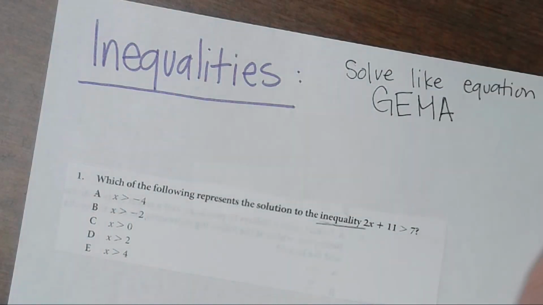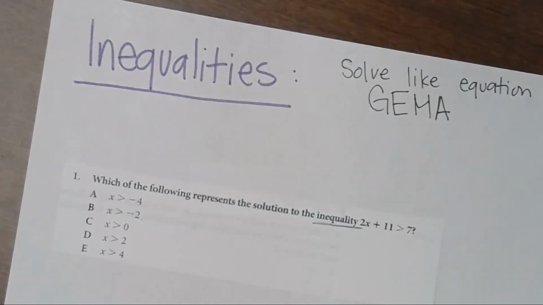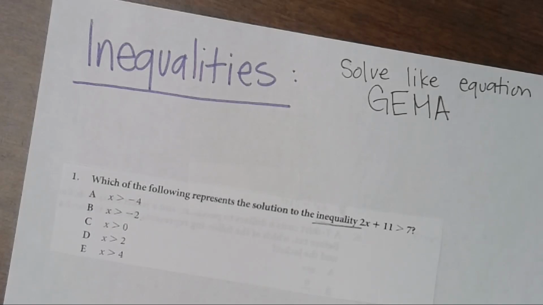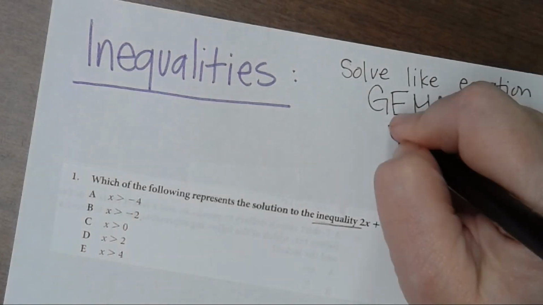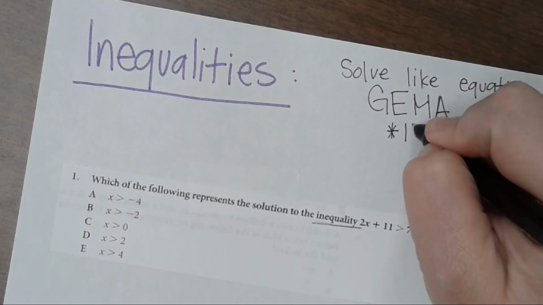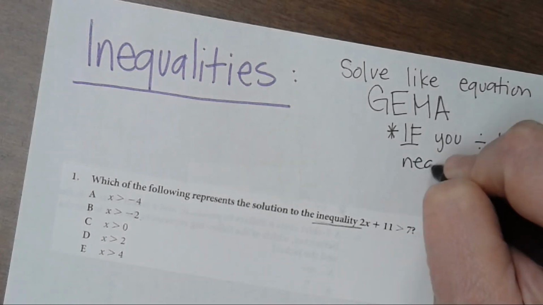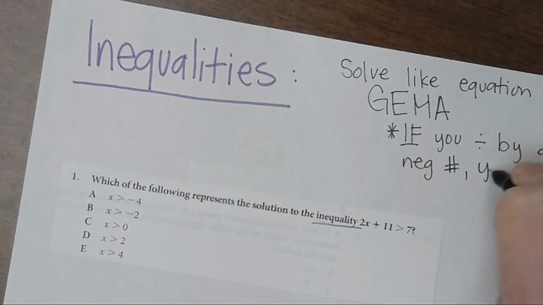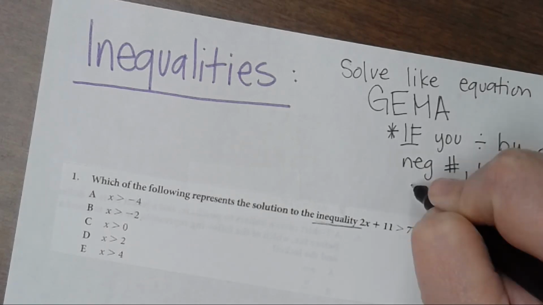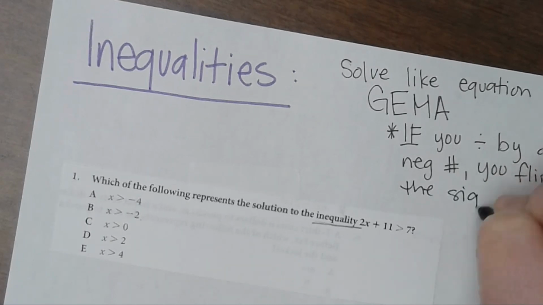There's one thing that is different about inequalities, and this is a big note. If you end up dividing by a negative number, you flip the sign. And I will show you an example of this below.